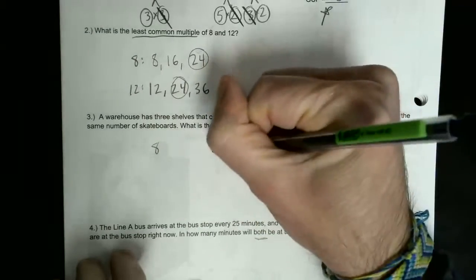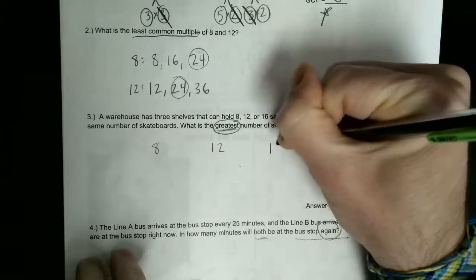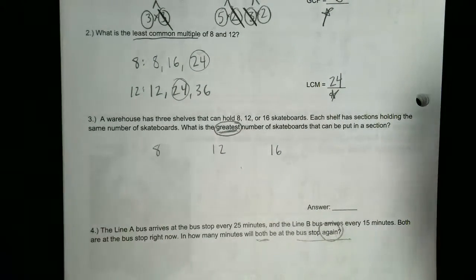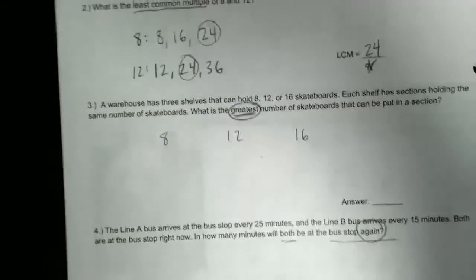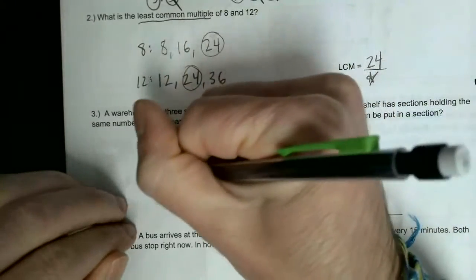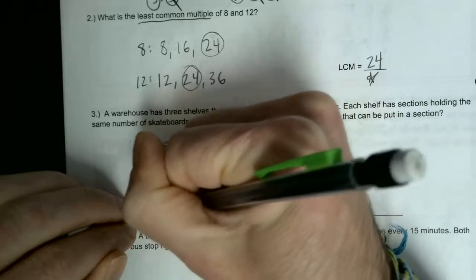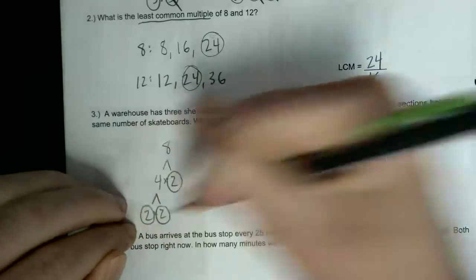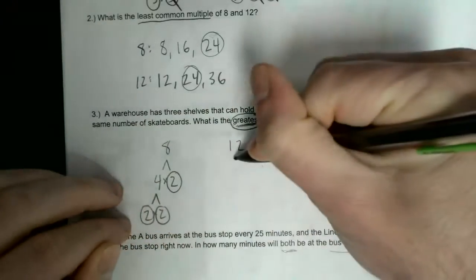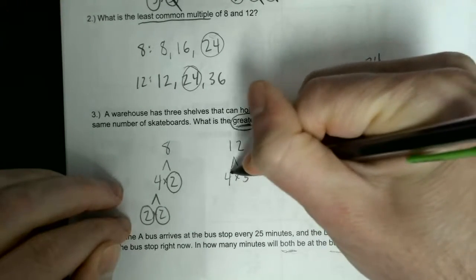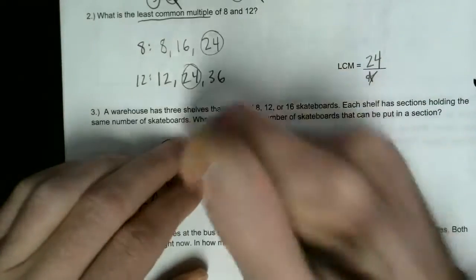8, 12, 16. I kind of wrote them maybe a little too close, but see how this works out. 8, I'm going to do 4 and 2. Circle the 2. 4, I'm going to do 2 times 2. There it is. 12, 4 times 3. Nope, shouldn't circle the 4.